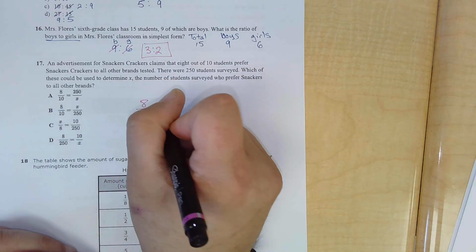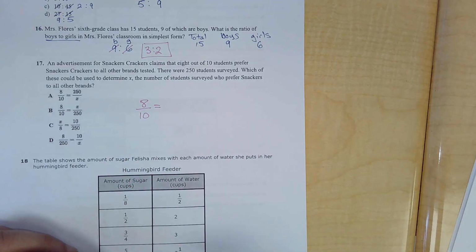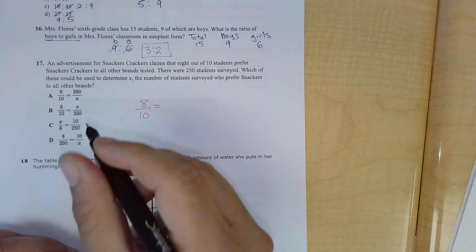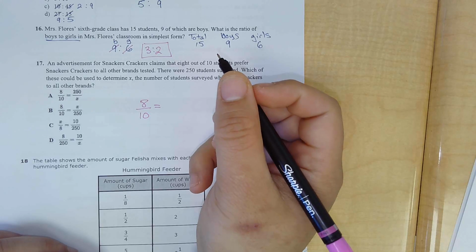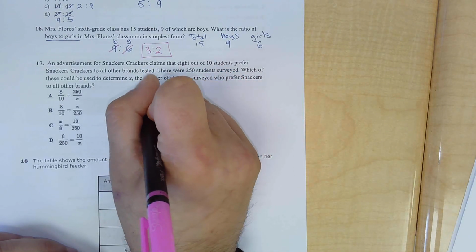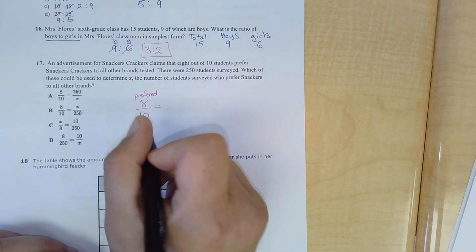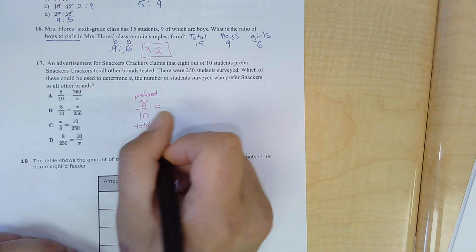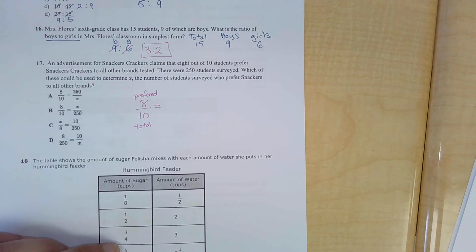So this is our, I guess, preferred. And this is our total of students.